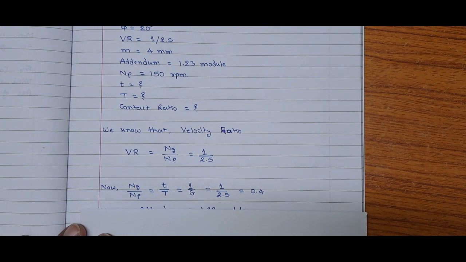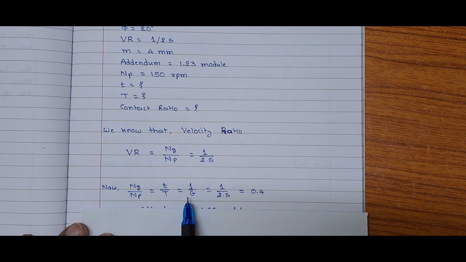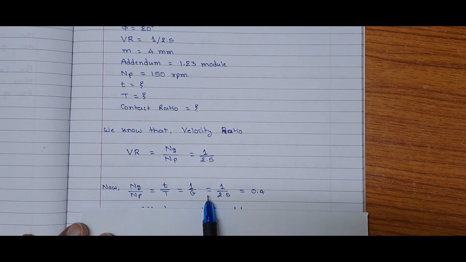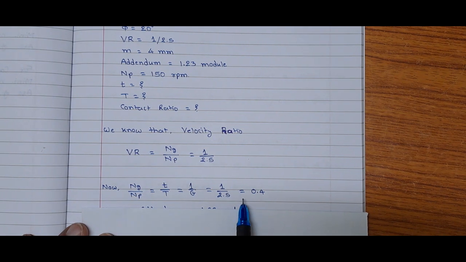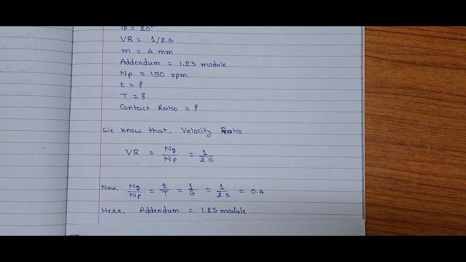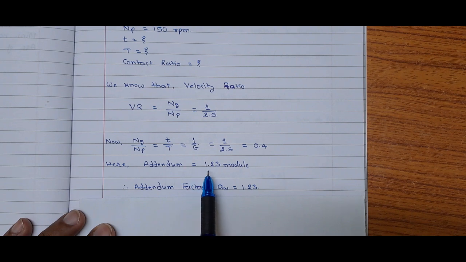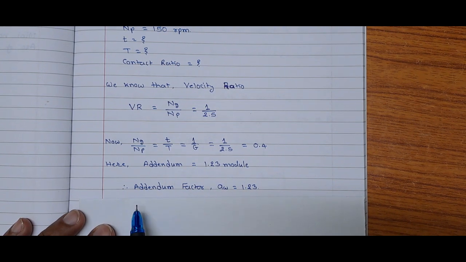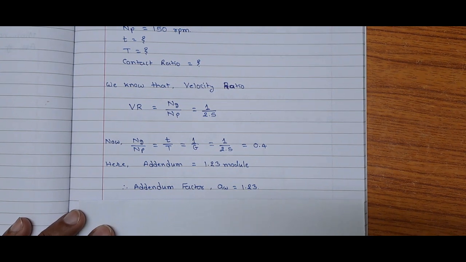We also know that the ratio of speeds of gear to pinion is equal to number of teeth of the pinion divided by number of teeth of the gear, and that is nothing but 1 upon gear ratio, that is Ng upon Np is equal to 1 upon 2.5, that is 0.4. Again, here it has been given that addendum is equal to 1.23 times module. So the addendum factor AW is equal to 1.23.